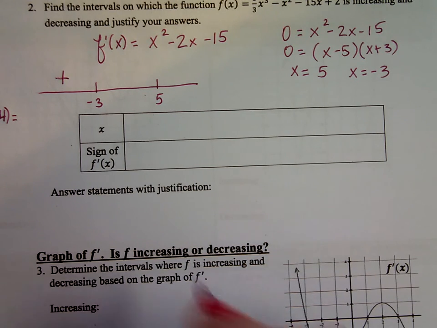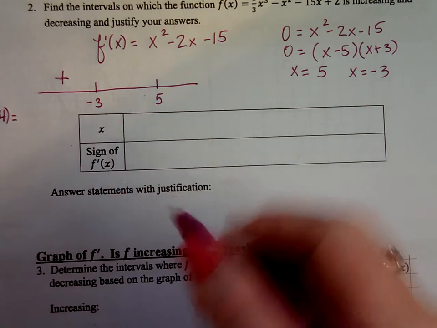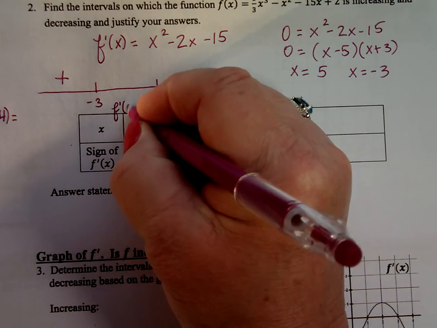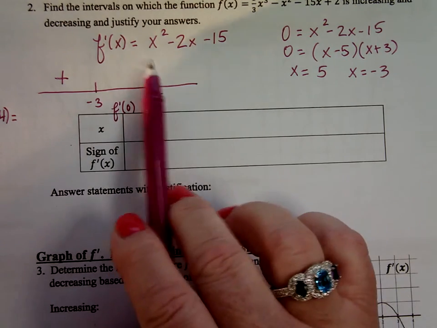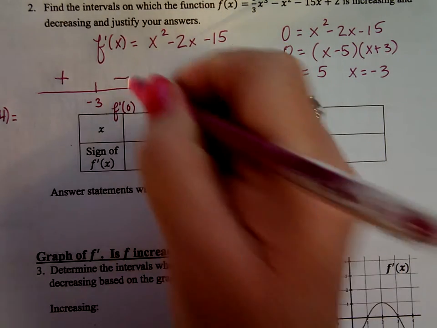And then I pick a number between negative 3 and 5, like 0. So I want to know what's f prime of 0. Put 0 in here. 0, 0, negative 15, it's negative.